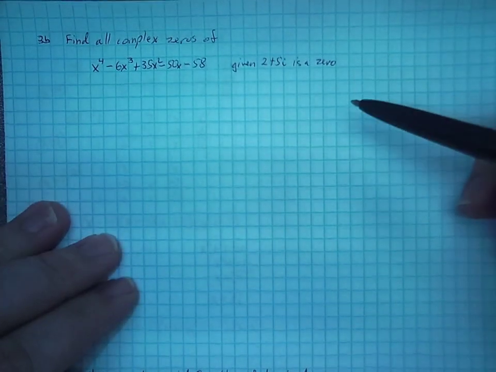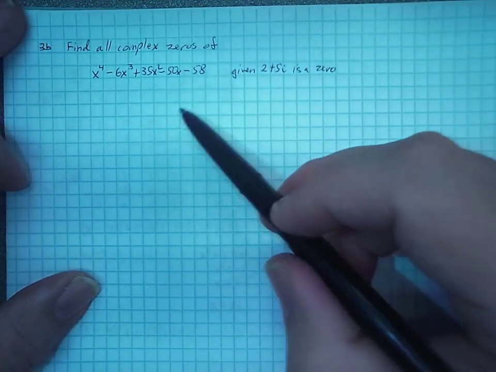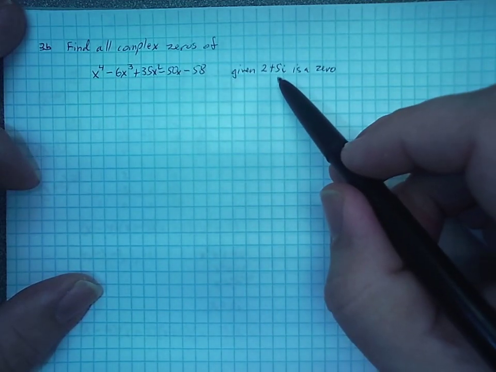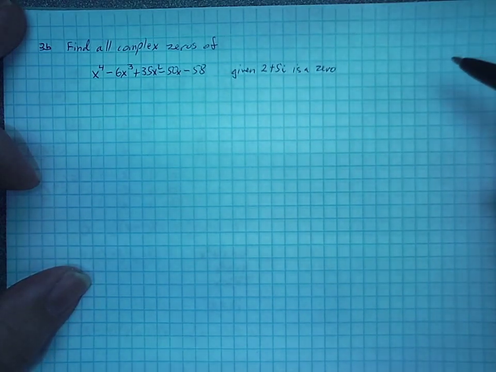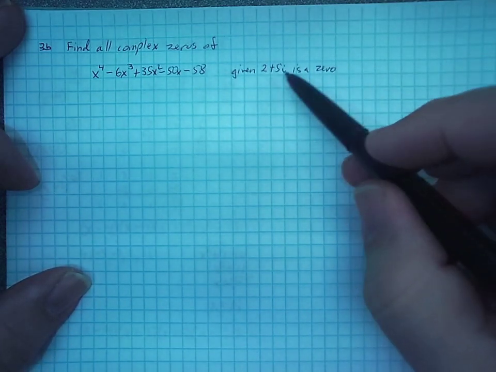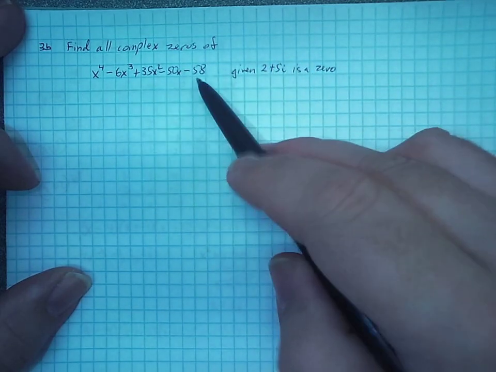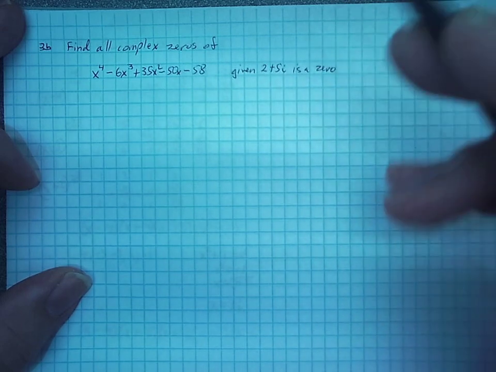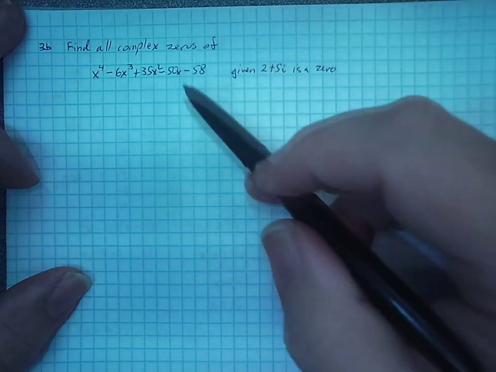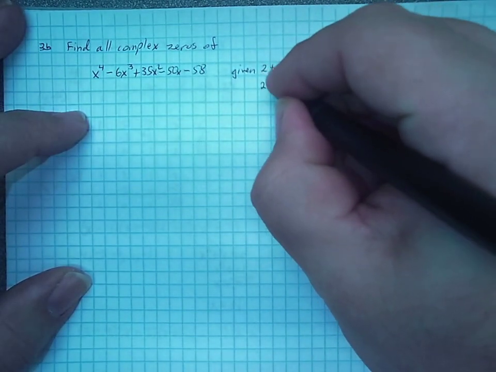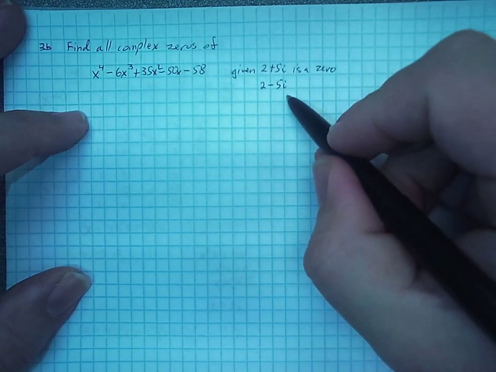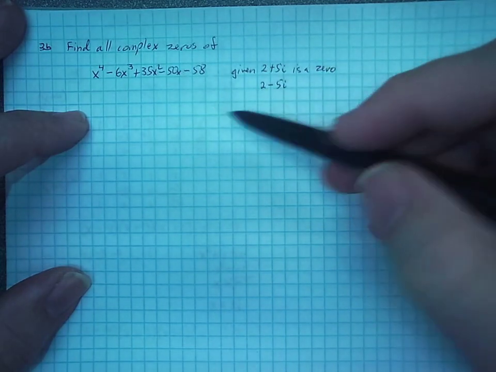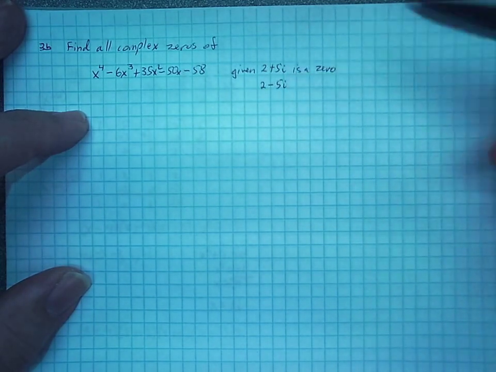But this is a slightly different problem, because at the high school level, we're not going to expect you to necessarily break this polynomial down unless you've been given one of the zeros. So 2 plus 5i is a zero. Now the conjugate root theorem says that if I have rational coefficients and one of my zeros includes a square root, then its conjugate also is a zero. So the fact that 2 plus 5i is a zero tells me that 2 minus 5i is also a zero. So by giving me the one zero, they've actually given me a pair. That doesn't work for rational zeros, but it works for irrational or imaginary ones.